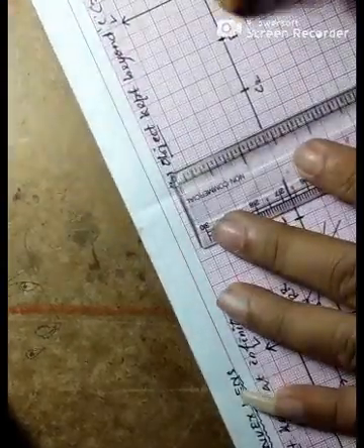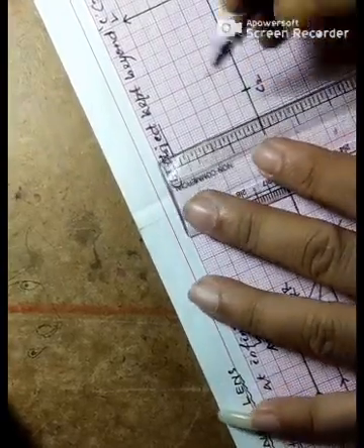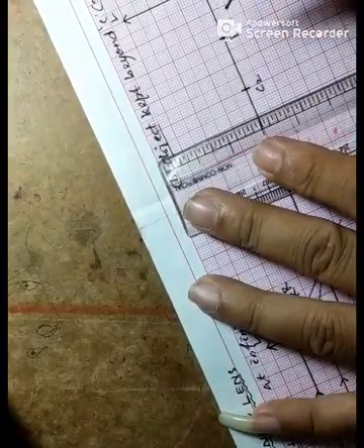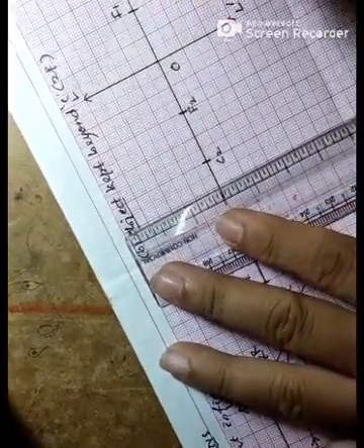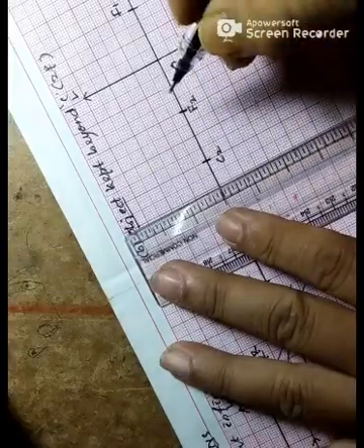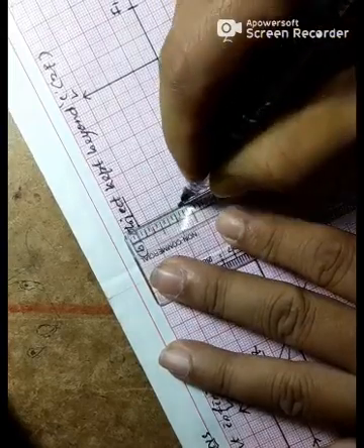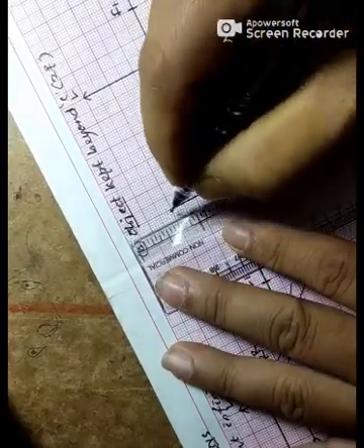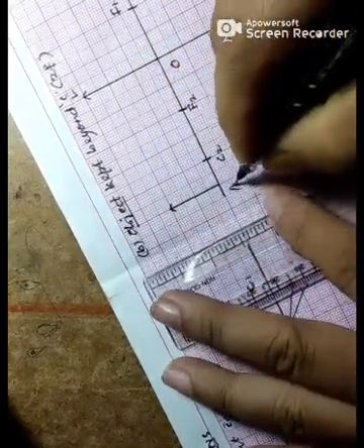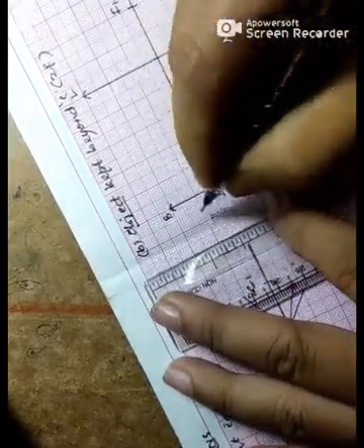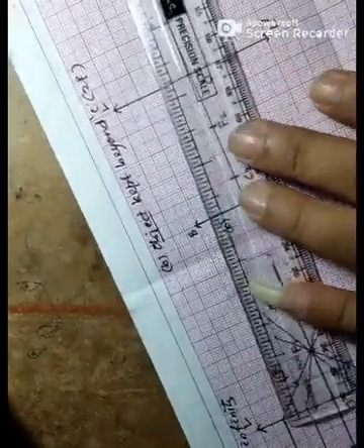Because your center of curvature is at 4 centimeter, you keep the object at 5 centimeter. Okay. So keep the object at what? 5 centimeter. And you keep only 2 centimeter height. Don't go more than that. So 2 centimeter height we should keep because it is a graph sheet. So already it is perpendicular. So you mark as A and B. This is your object.